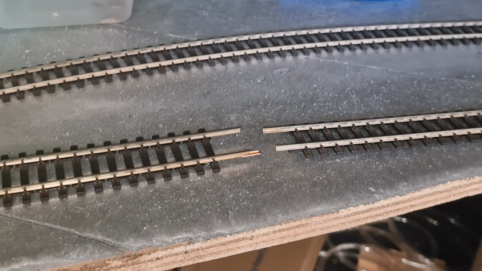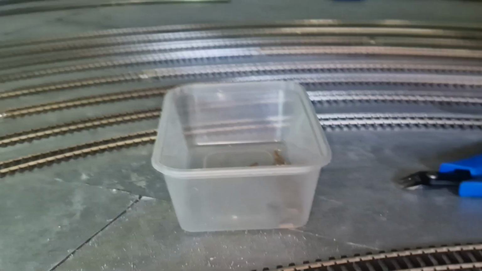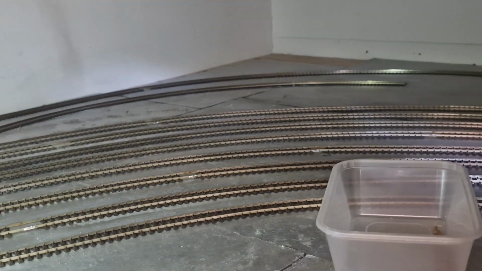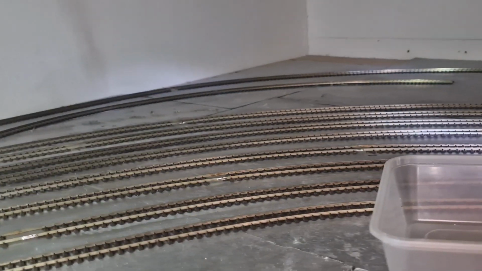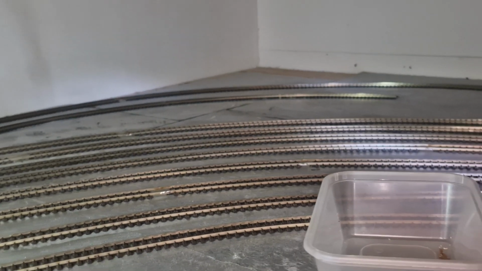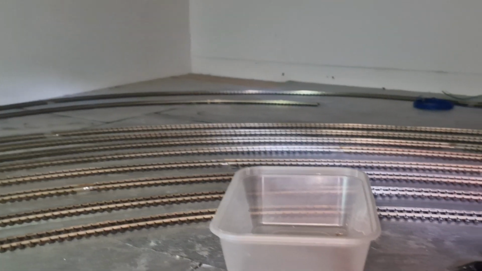So yeah, I'm really happy with it so far. It's gone really well. I've got to take that double radius 4 off there. It's not stuck down or anything, it's just there for me testing the tracks. And yeah, so I'm really happy with it.